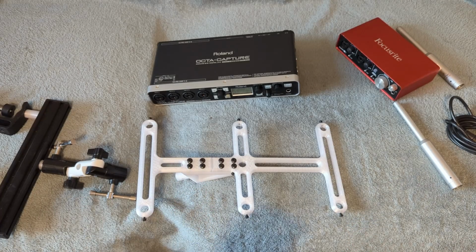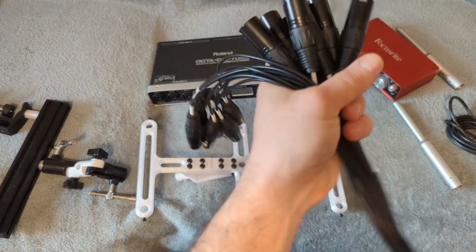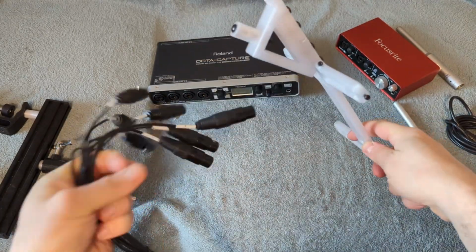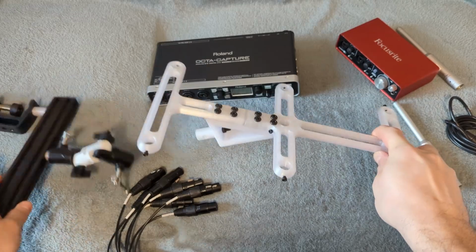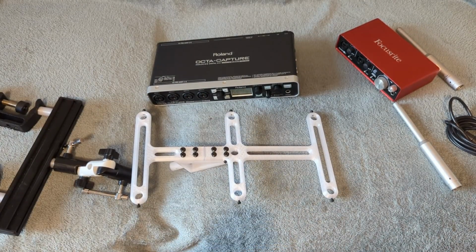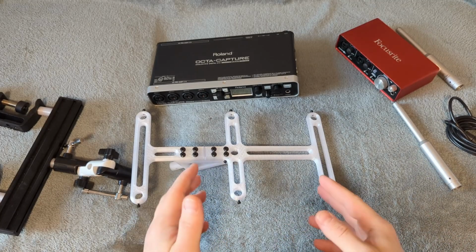Then you have this bloody snake cable that you have to run. And when you have to plug everything in and set everything up, it's not as simple. So simplicity-wise, a single microphone is always going to win.